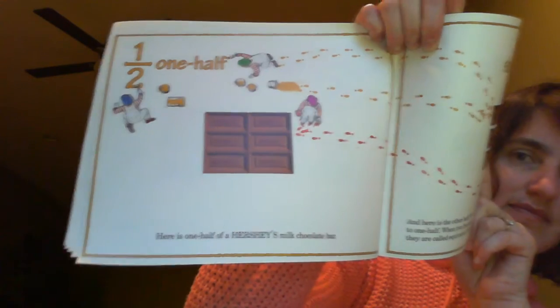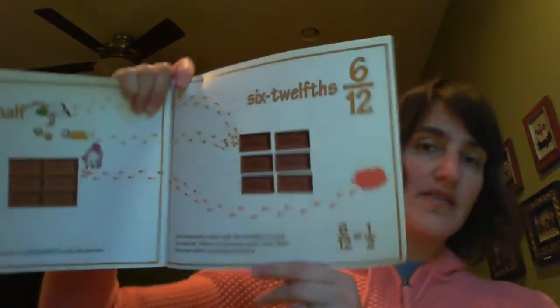Here's 1/2 of a Hershey's Milk Chocolate Bar. And here's 1/2. 6/12 is equal to 1/2. When two fractions equal each other, they are called equivalent fractions. 6/12 equals 1/2.